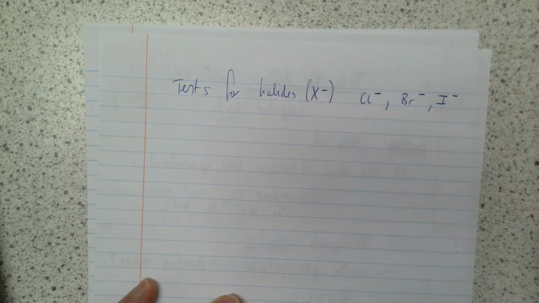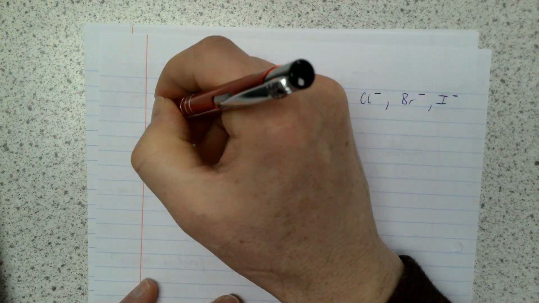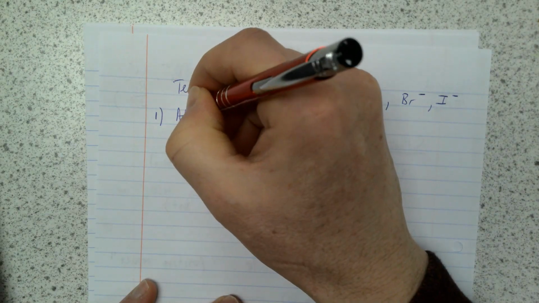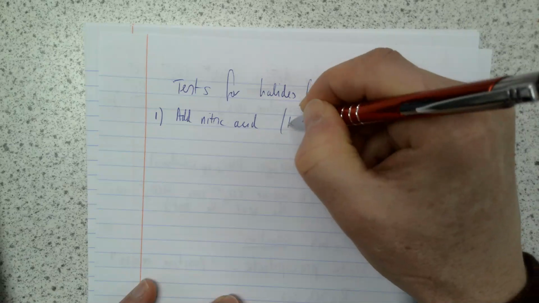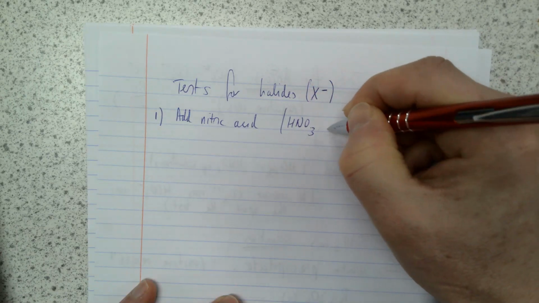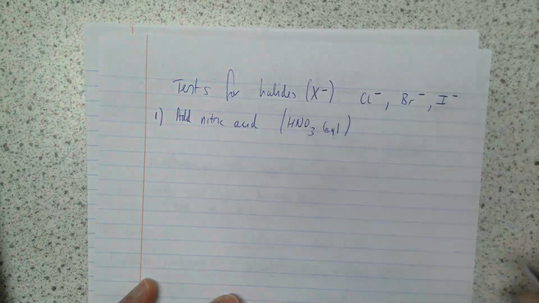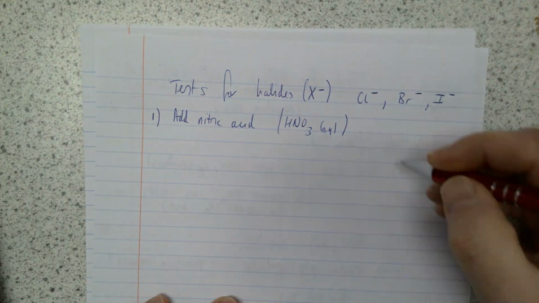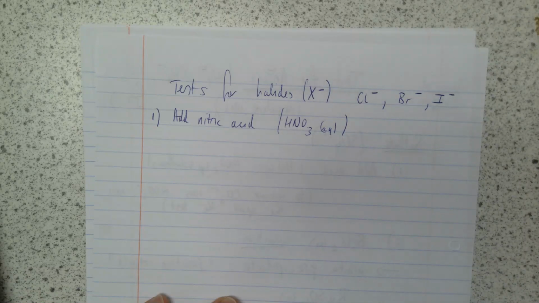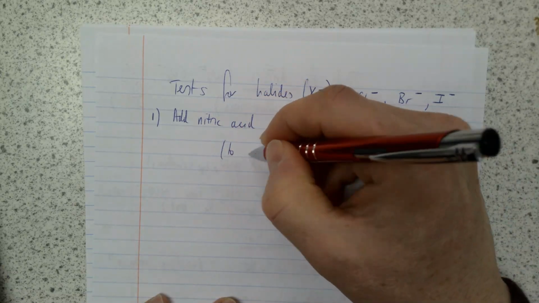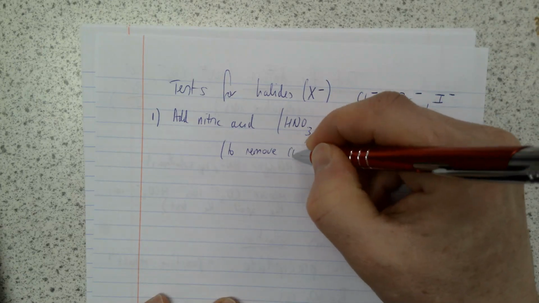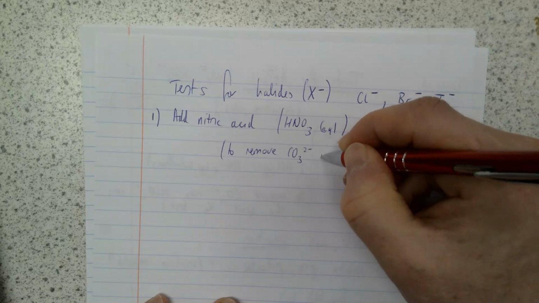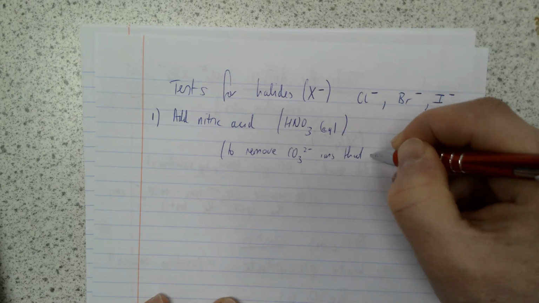Now, what we would do for that chemical test is first add nitric acid, HNO3, in solution, and that again, just like before, was to remove any ions that spoil the test. It's to prepare the test to work properly, to remove ions, carbonate particularly, that spoil the test.